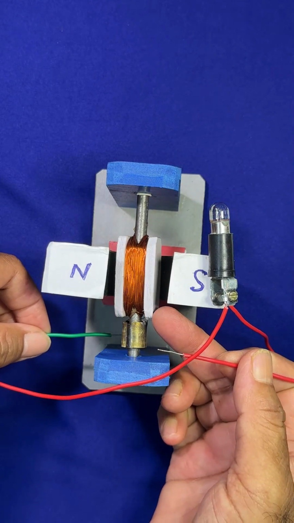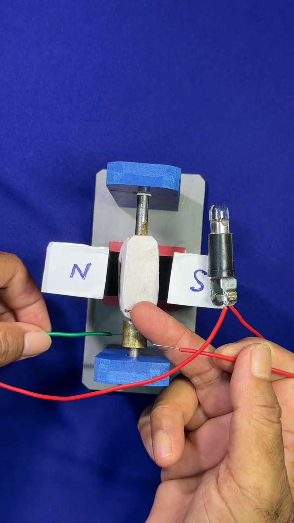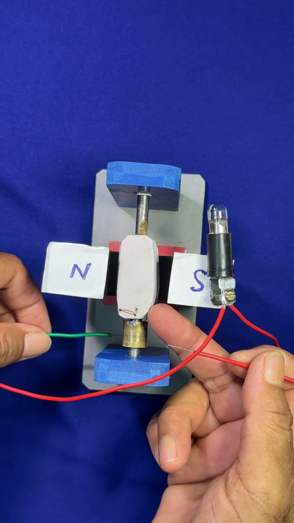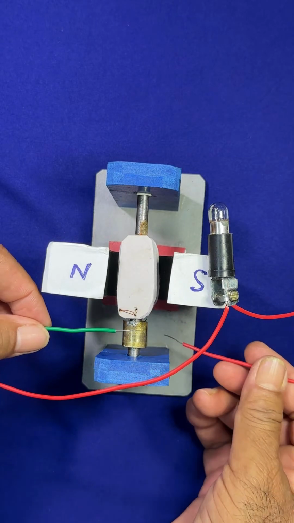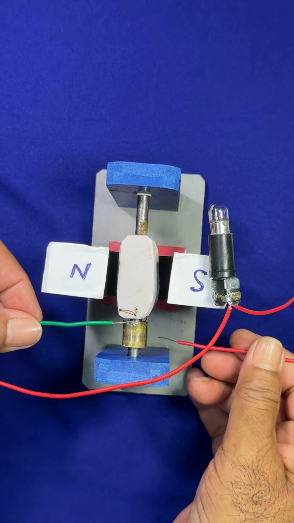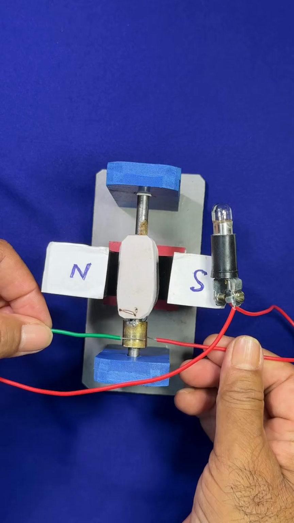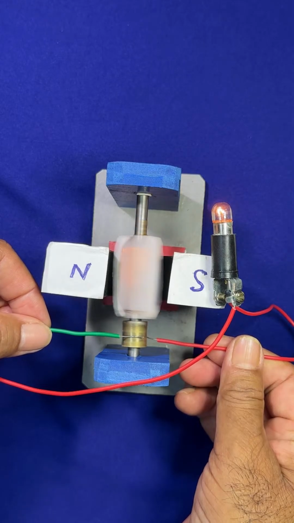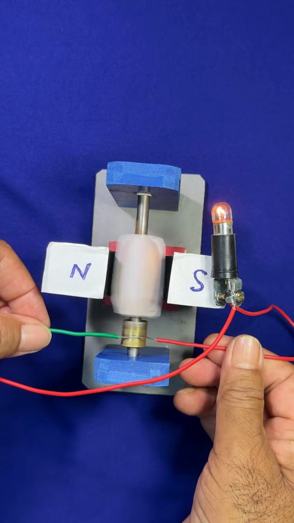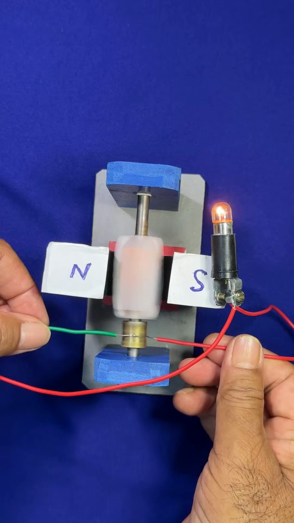Now, there will be a big surprise if we are doing like this and I shift my terminals, the red going down, green coming up, it is reversed. Beautiful.